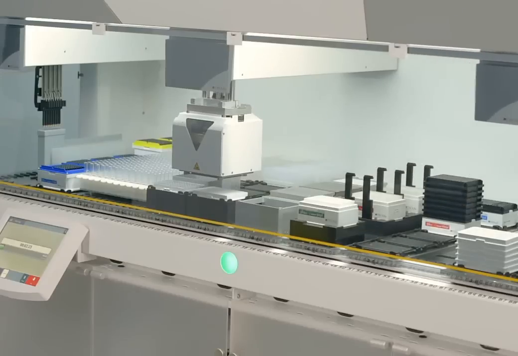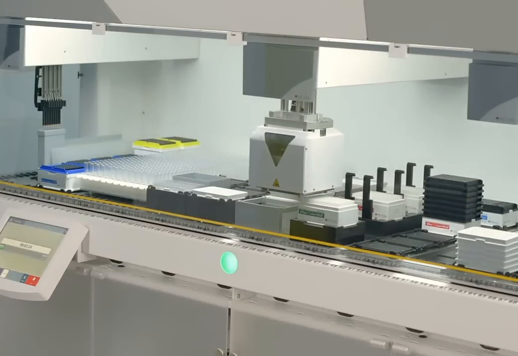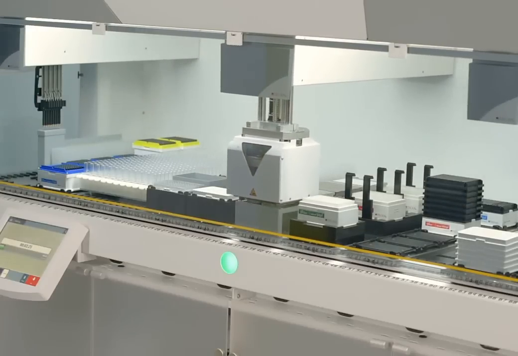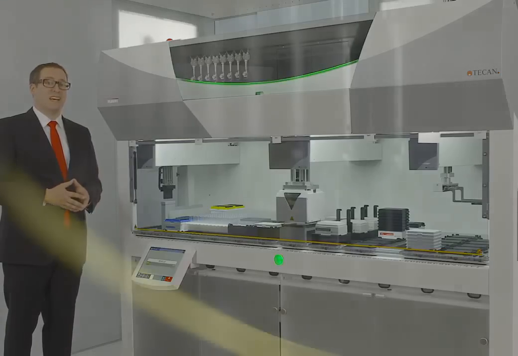Of course, these are just tools. What we're really excited about is the work we've done with our partners over the last year to show how these tools can bring incredible benefits in your lab.